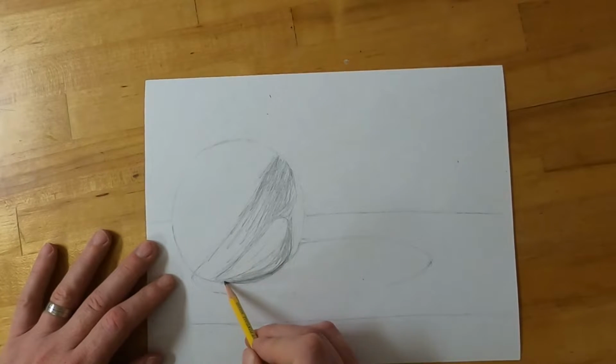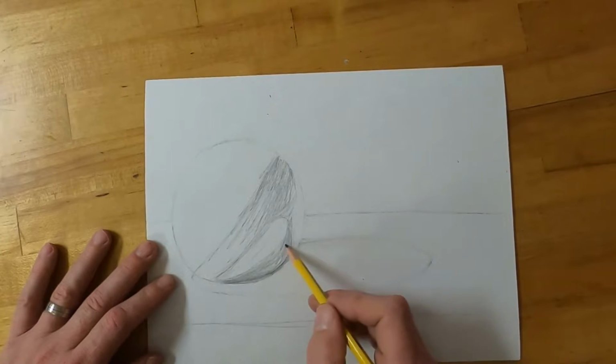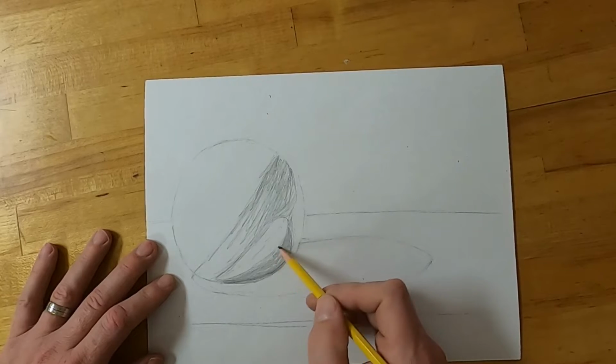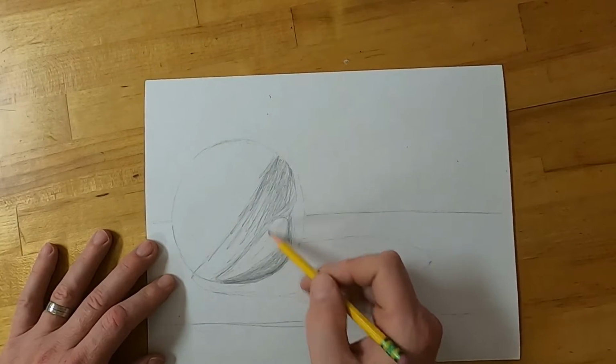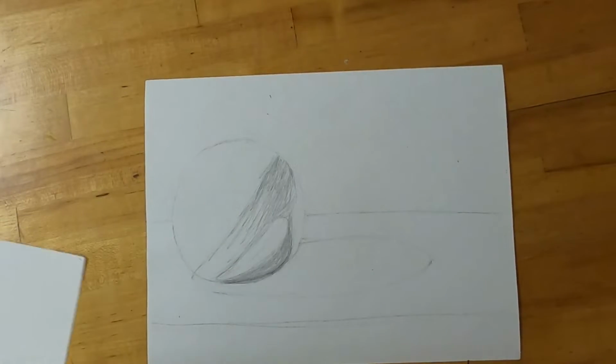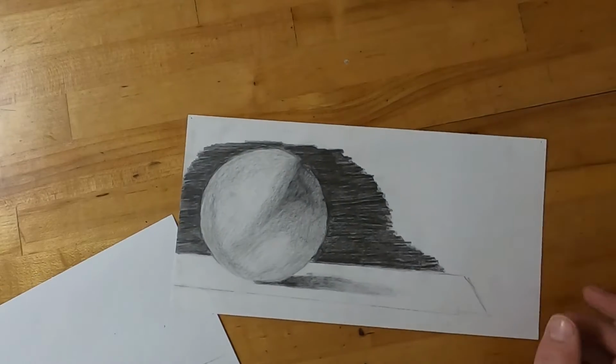So we want to start out with a light value. You can work your way darker. You can always make something darker, but it is difficult to make something lighter. So we're going to work this, and this is our general start of it. And for time's sake, what we're going to end up with is something that looks like this.